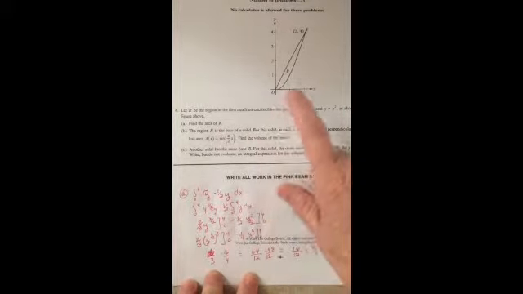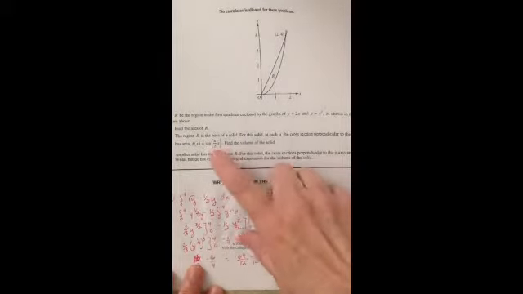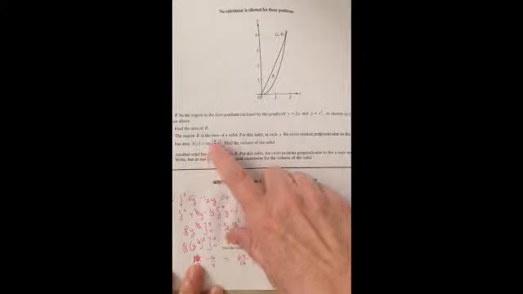Now again, you could have done 0 to 2. You would have done top to bottom, so you would have said 2x minus x squared, and you would have gotten the same answer. Now part B says the region is a base of a solid. The cross-section perpendicular to the x-axis has area of sine pi over 2x. Find the volume of the solid.